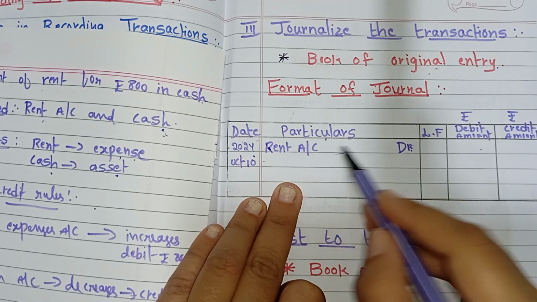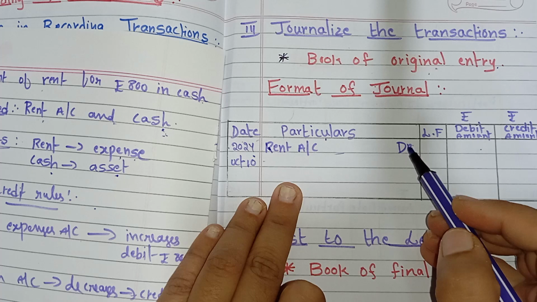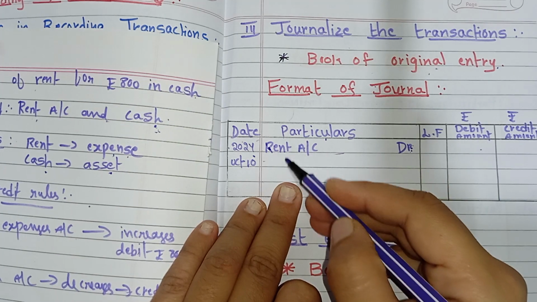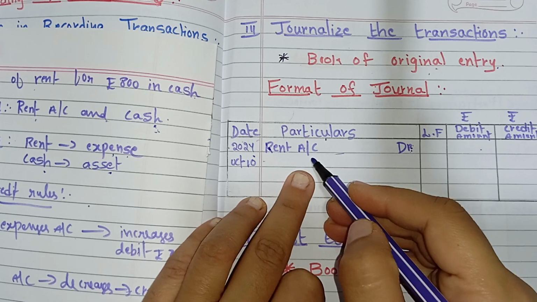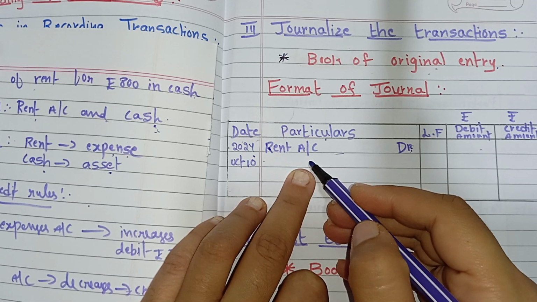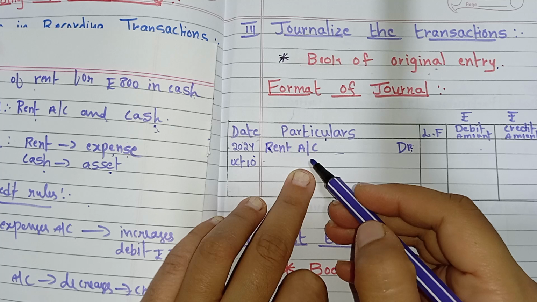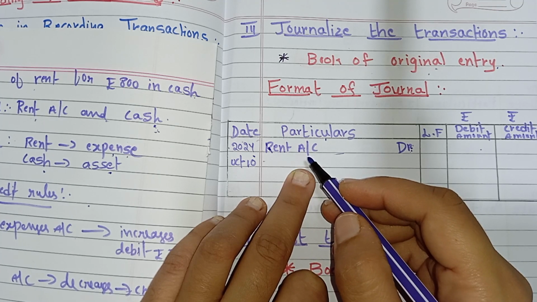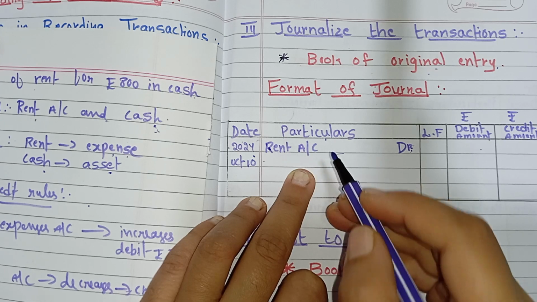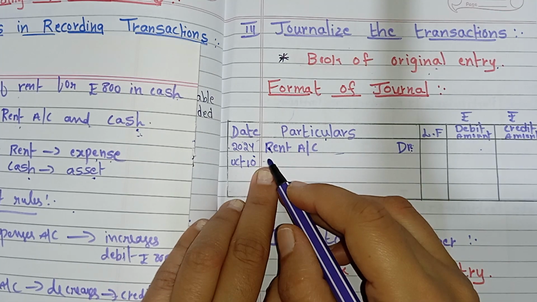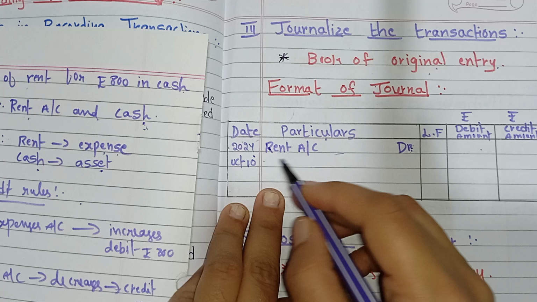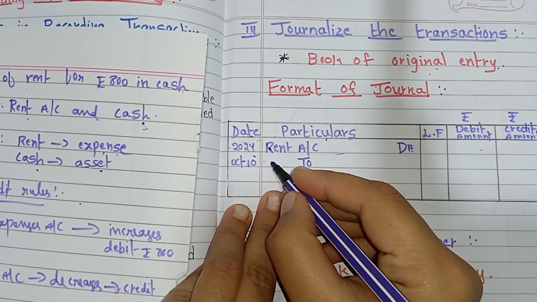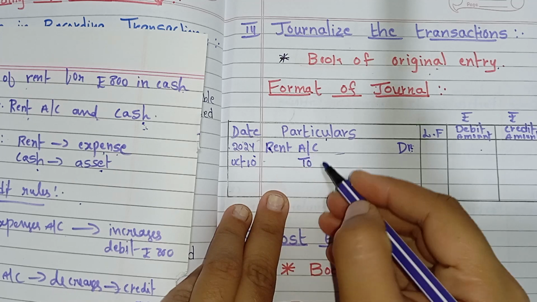See here, rent account debit, and next the account title to be credited is written on the second line. In the first line is the rent account, and on the second line we need to write the account title that is to be credited, after leaving sufficient margin on the left side with a prefix 'To'.